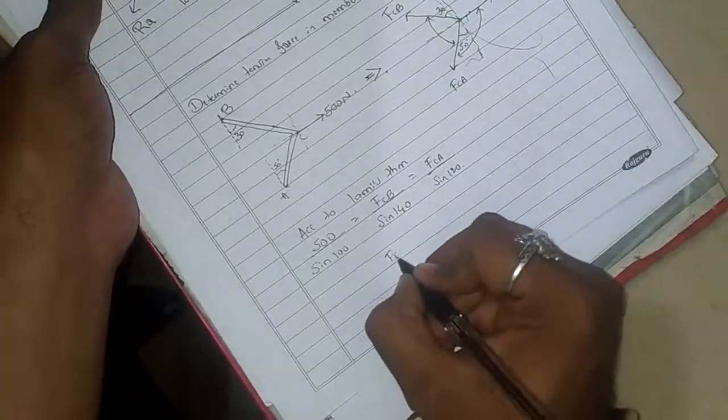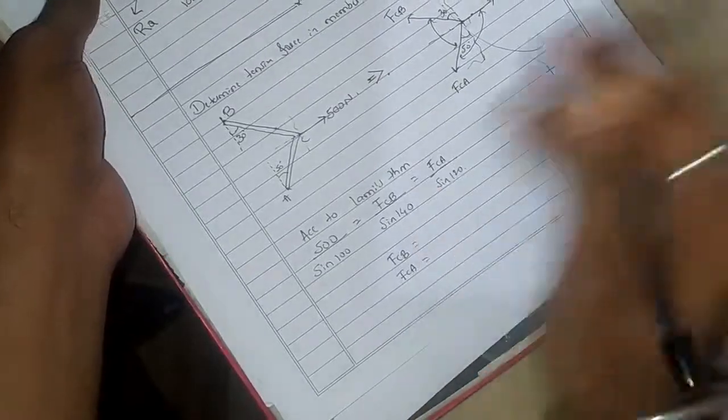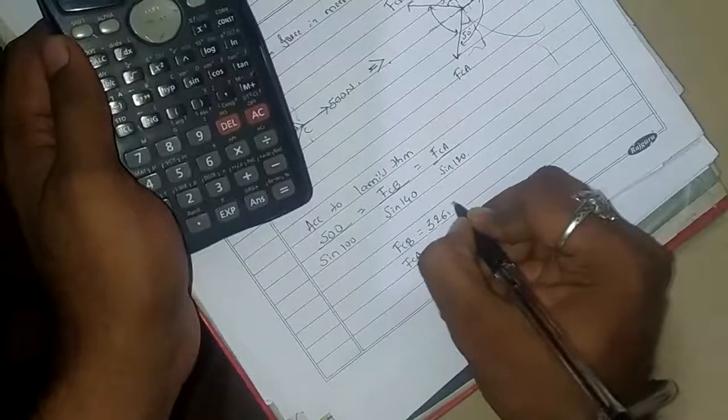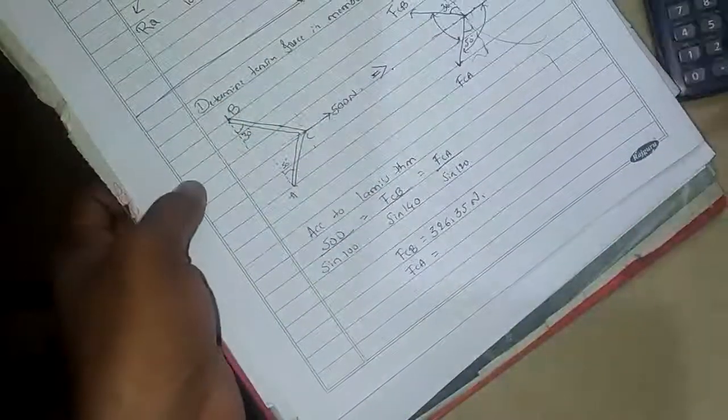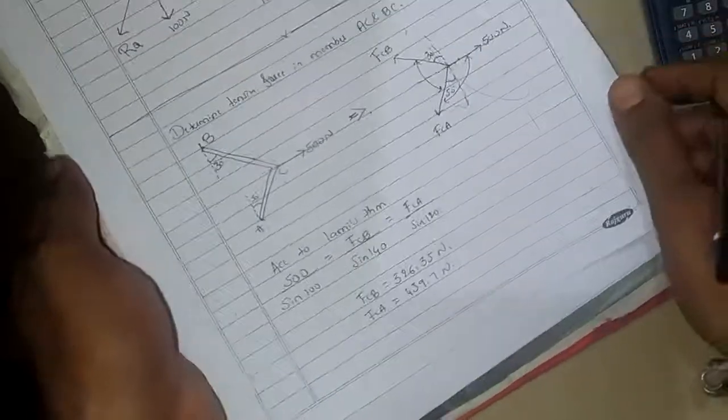Sine 120. So if you equate this, FCB is equal to 500 into sine 140 divided by sine 100. It is 326.35 newtons, and FCA is 500 into sine 120 divided by sine 100, 439.69 or 439.7 newtons. Okay, so simple problem.